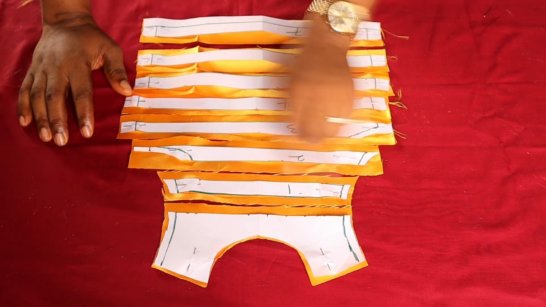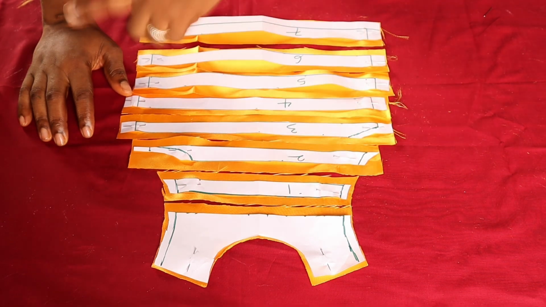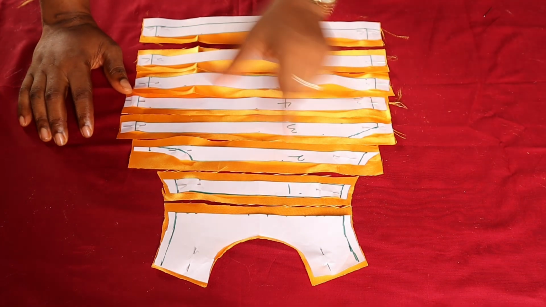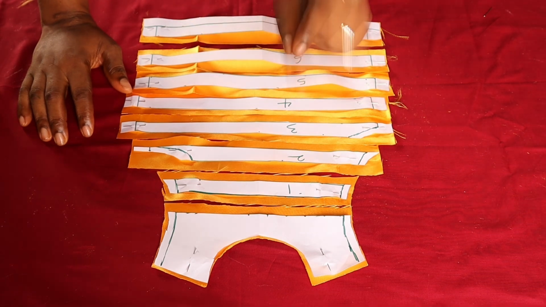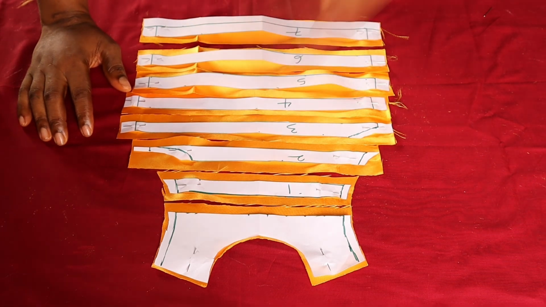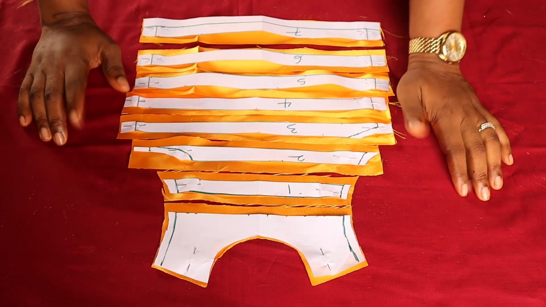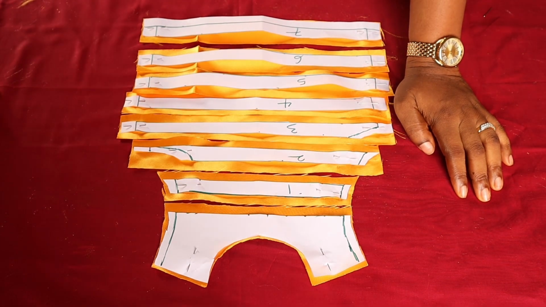Remember that the distance that I marked here on my paper was 0.75, so I'm going to maintain that for the width of the knot. Now if it is 0.75, I will not be cutting out exactly 0.75 because I'll be turning this inside out after cutting it out. So what I'm going to do is multiply that by 2 and then add my sewing allowance. So 0.75 by 2 will give me 1.5, then plus ½ inch for the joining or sewing allowance, I'll have 2 inches. So the width of the strap, or rather the knots that I'm going to make now, is going to be 2 inches.